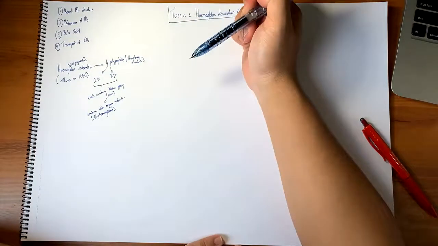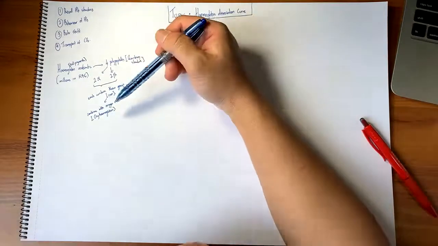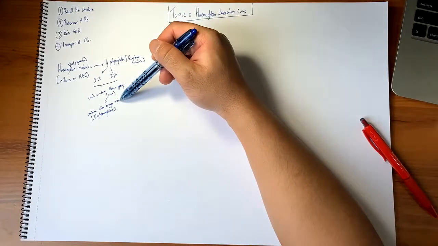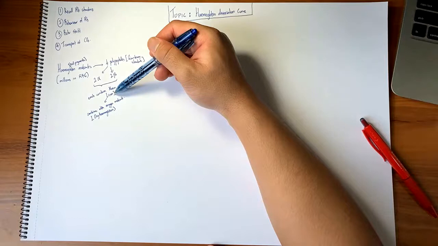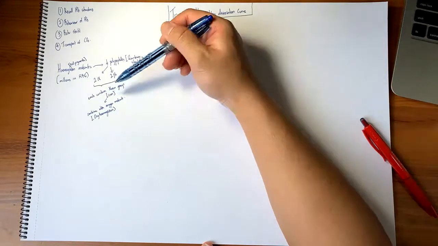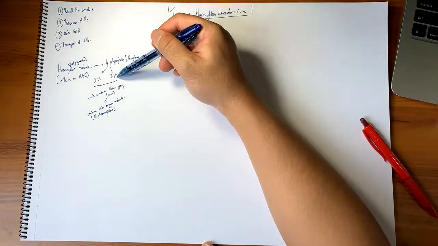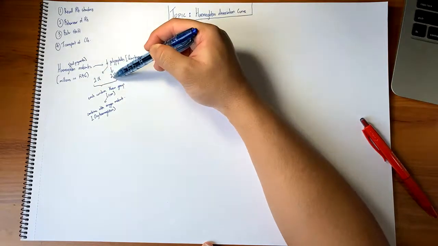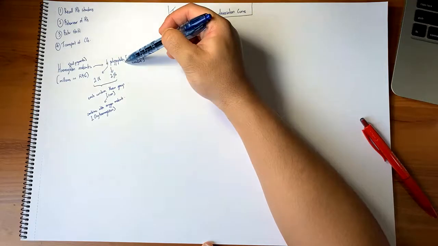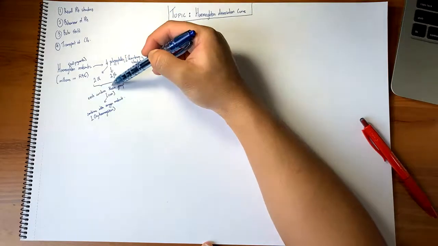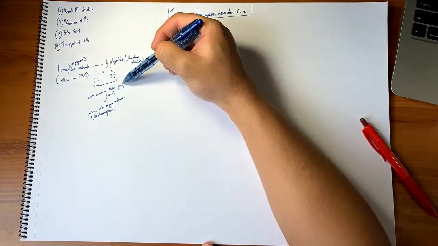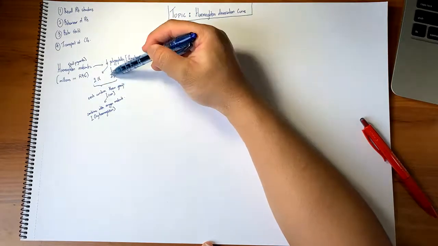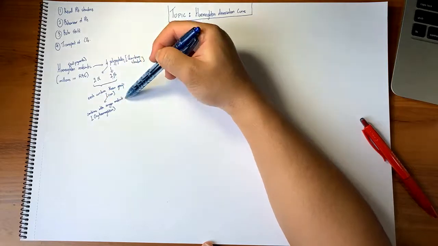So why do we call it oxyhemoglobin? It's simply because the oxygen molecule combines with the iron group inside each of the polypeptides. Since we have 4 polypeptides, and each polypeptide contains one heme group, they are able to carry 1, 2, 3, 4 oxygen molecules.